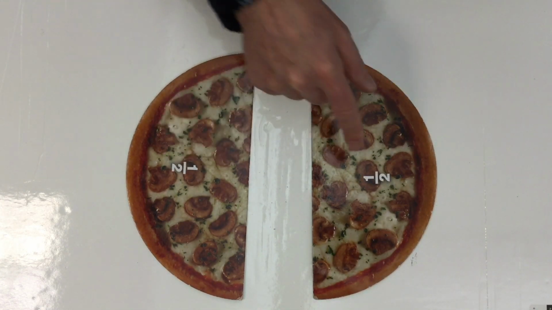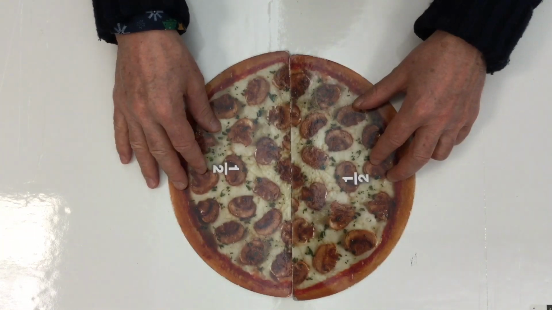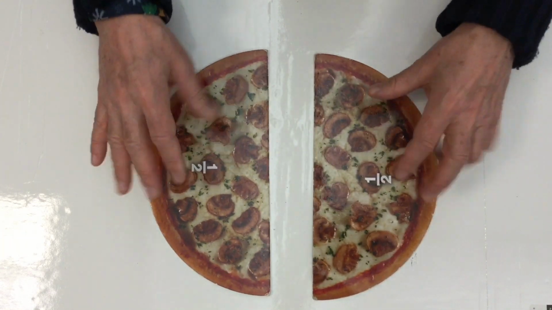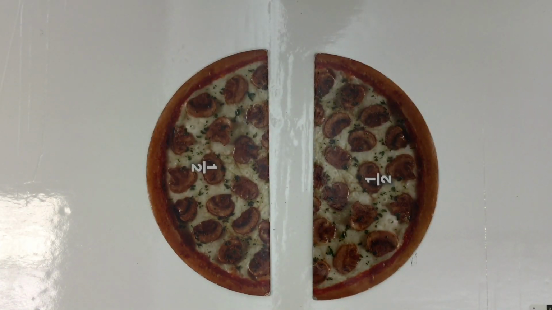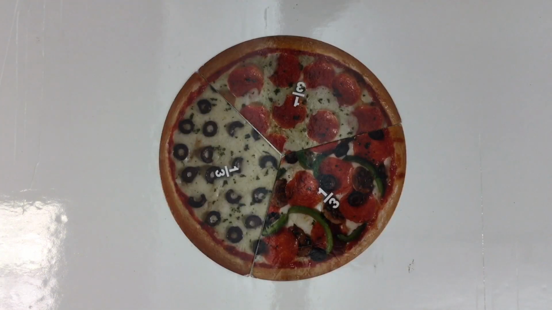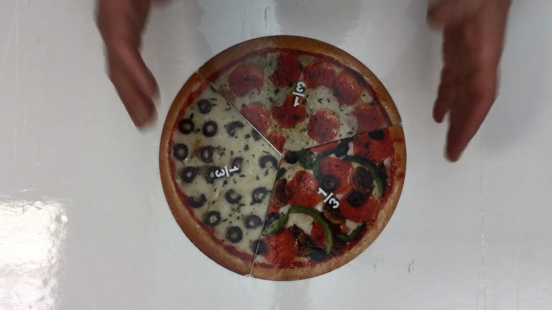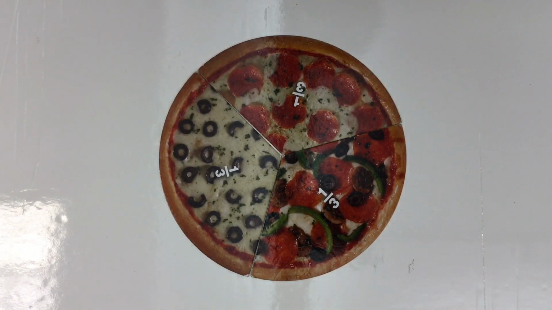This half and this half together make one whole, but apart and equal in size, they make a fraction called 1/2. And that's how I would share a pizza between 2 people, myself and a friend. But let's say a third friend joined us, and now I've got one whole pizza that I have to share between 3 people, myself and 2 friends.